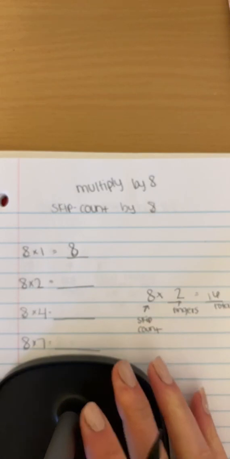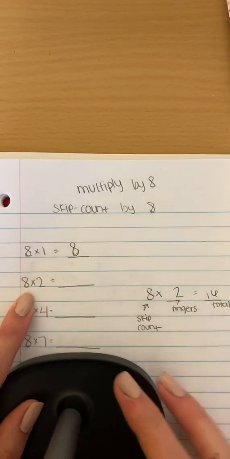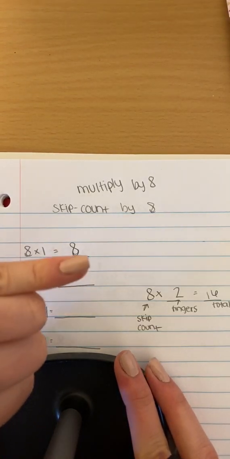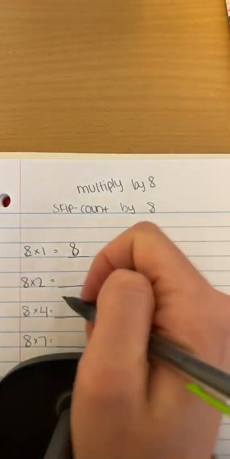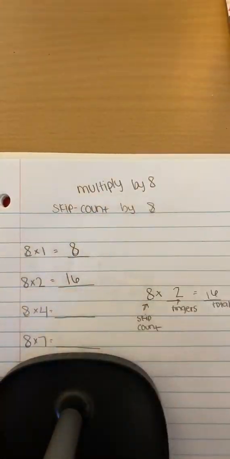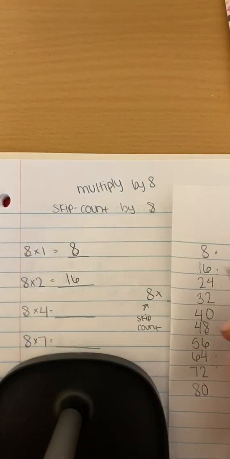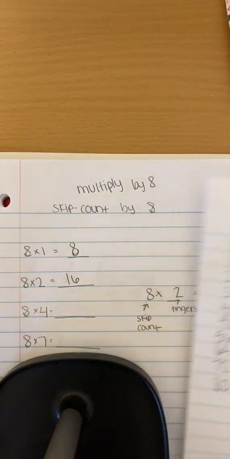So now I want to skip count 8 times 2. This is what I'm skip counting by, and this is how many fingers I'm going to go to. So I'd go 8. 8 plus 8 is 16. So 8 times 2 is 16, because that's what I get when I go to my second finger. But I can double check my answer. 1, 2, 16, 16. Awesome job.